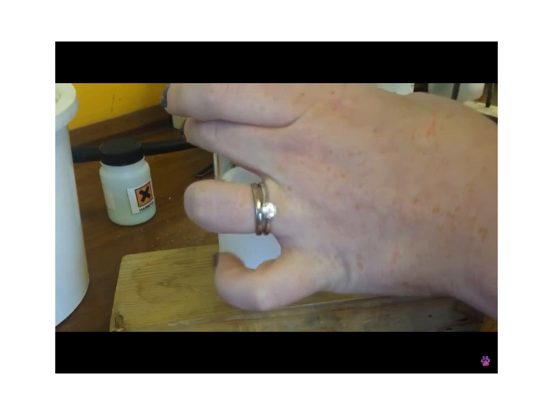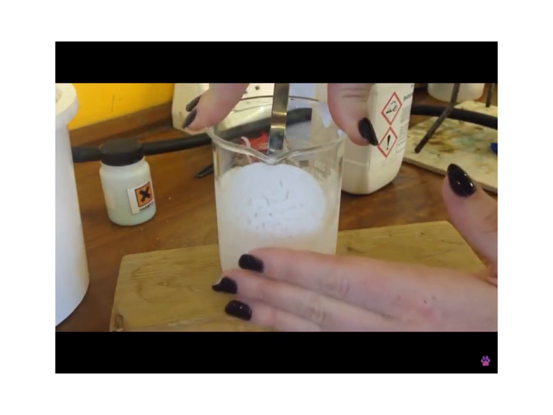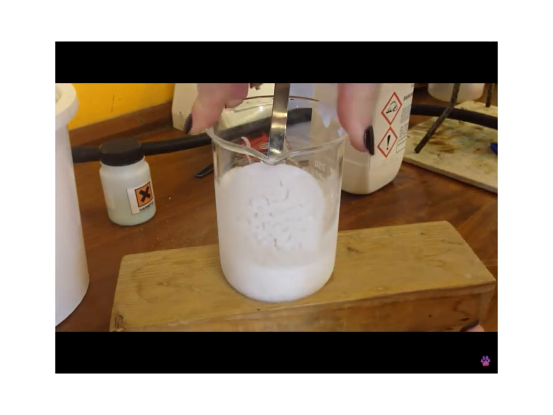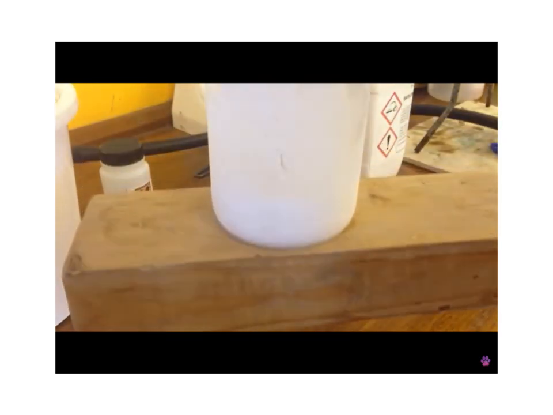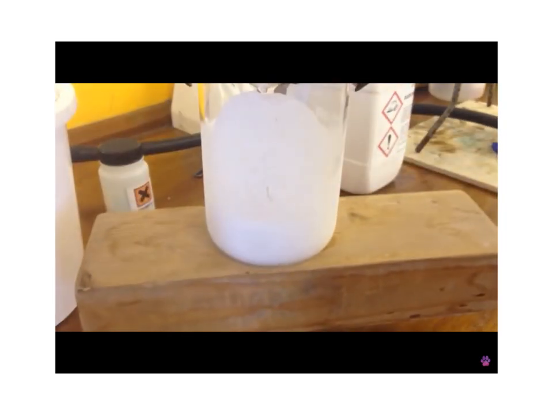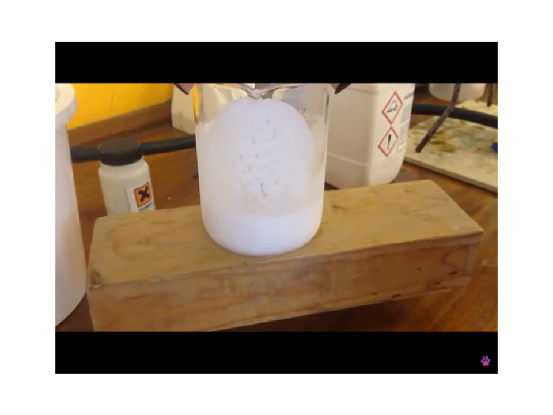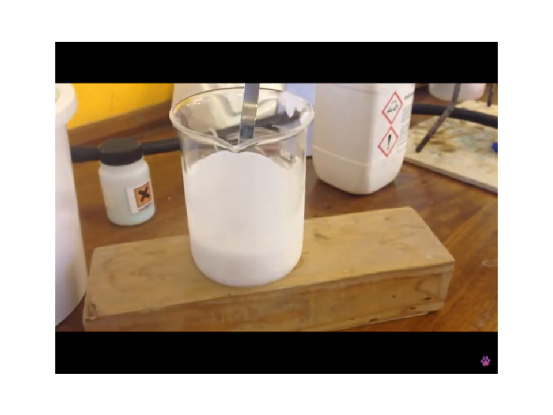So this reaction actually drops down to about -30, and it's really hard for me to touch here because it really does feel very, very cold. And ta-da! I'm able to lift up the block of wood using the beaker because the reaction's got so cold it's frozen the wood to the beaker. And that is an endothermic reaction. It's taking energy in from its surroundings.